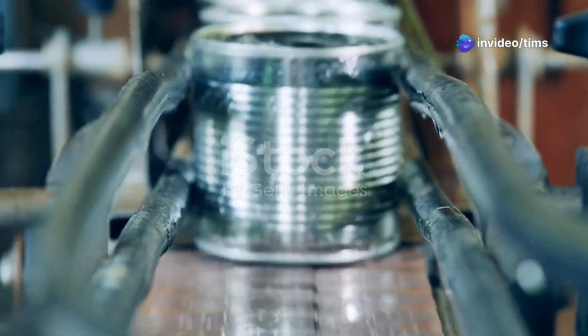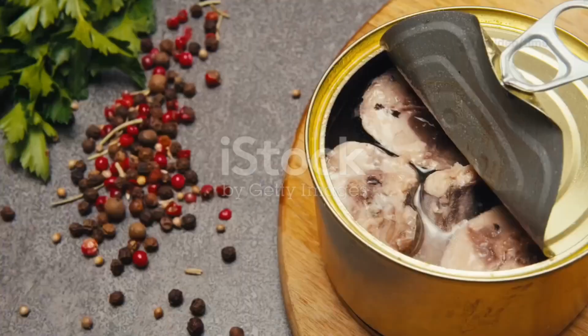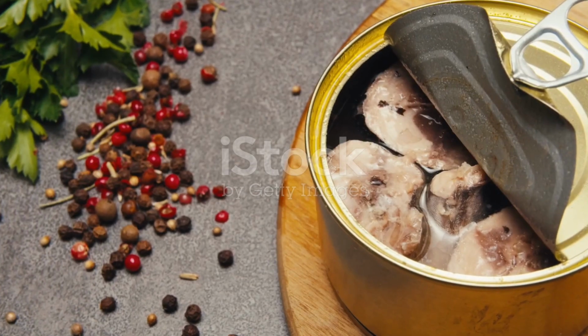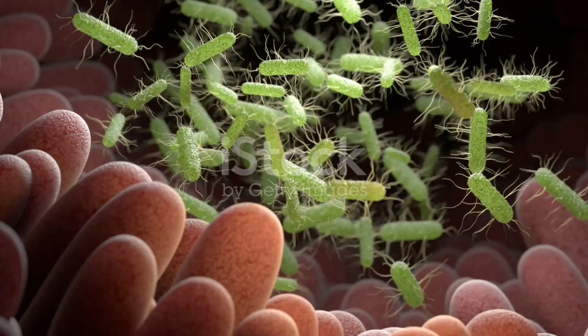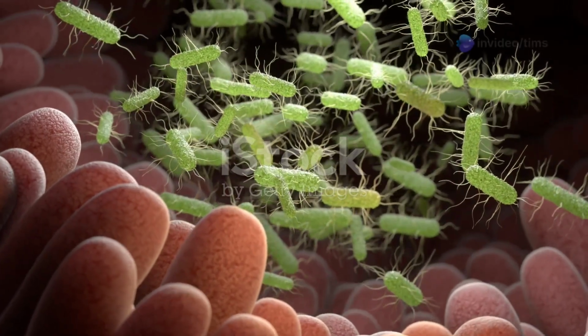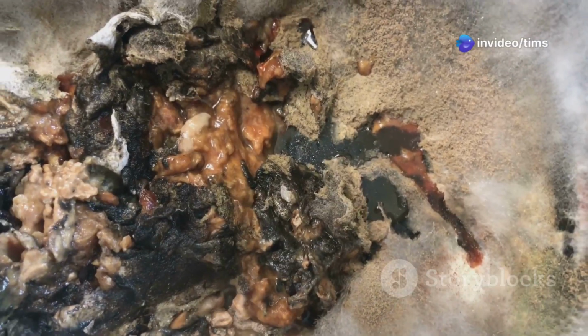Droop in a double seam is a serious food safety issue. Because it compromises the hermetic seal of the can, it can lead to food spoilage. Air and microorganisms can enter the can through the defect. This can cause the food to spoil more quickly.